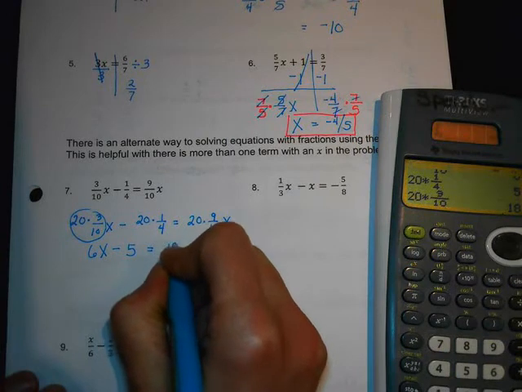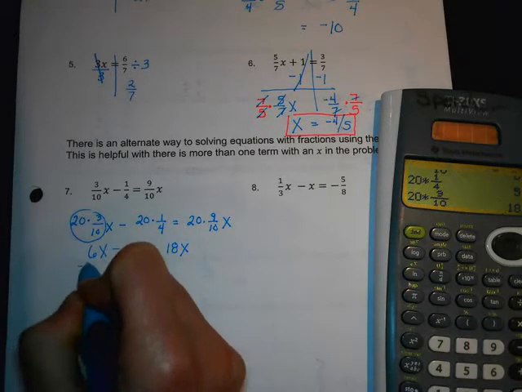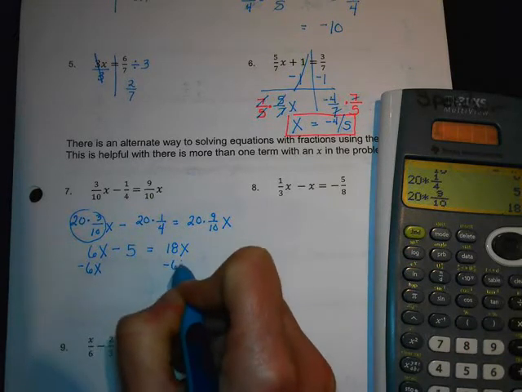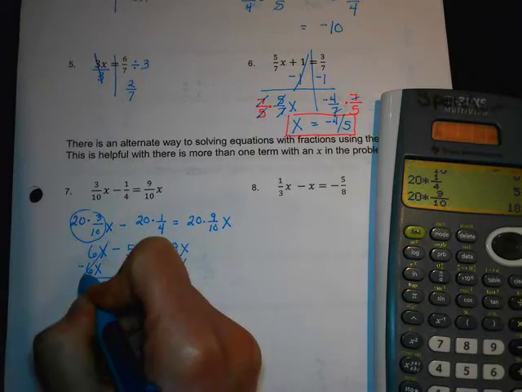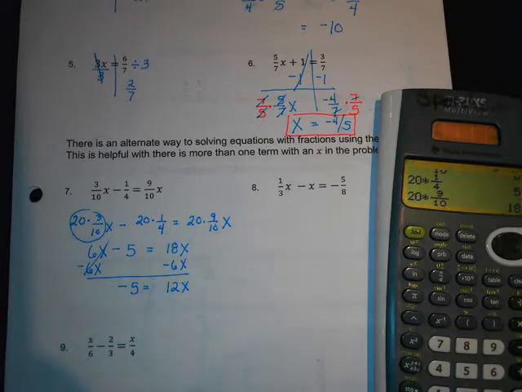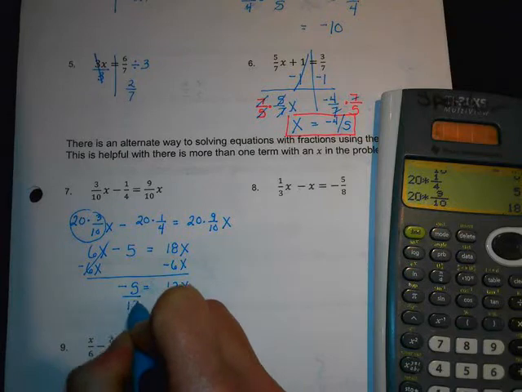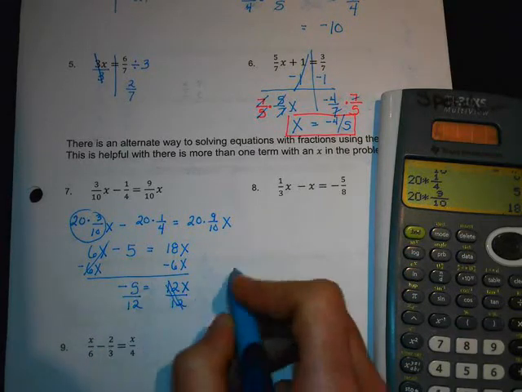So now you see, look, we got rid of the fractions, right? And so now it's just a real basic equation that we have to solve, no problem. So I have this lonely x. If I have a lonely x, I want to get all my x's with it. So I'm going to subtract 6x from both sides. And then to get the x by itself, I'm going to divide by 12. So there's your answer. X is equal to negative 5 over 12.